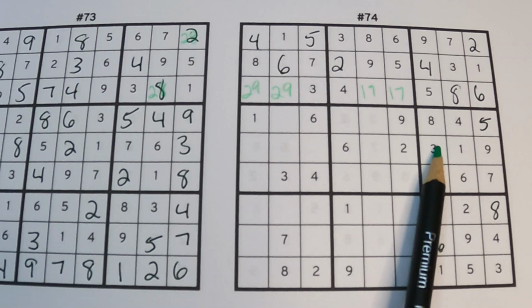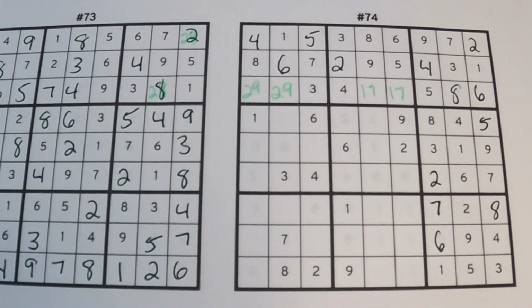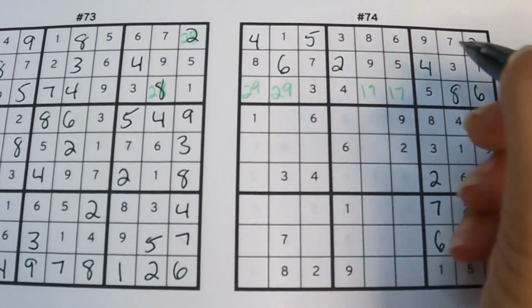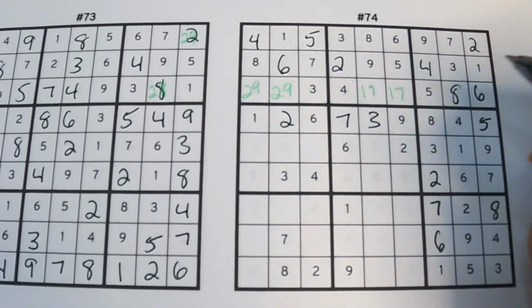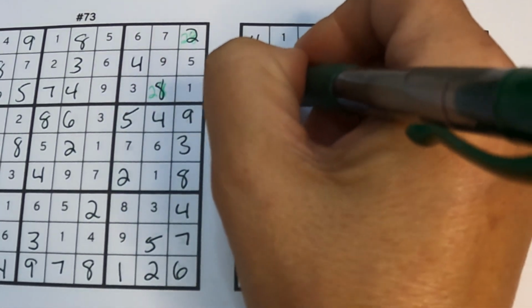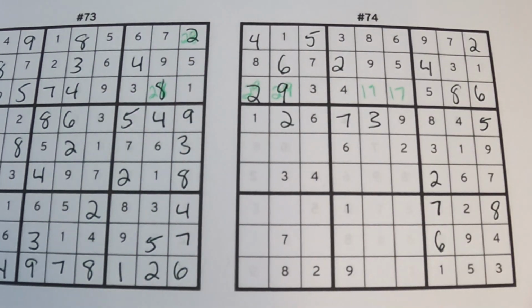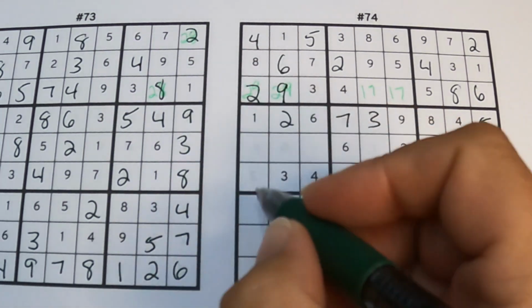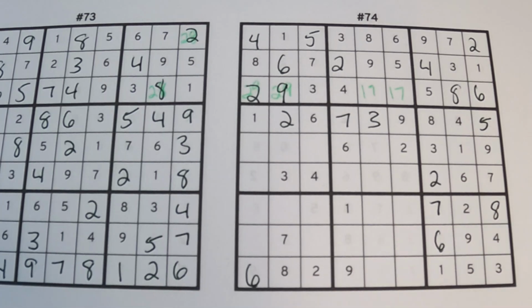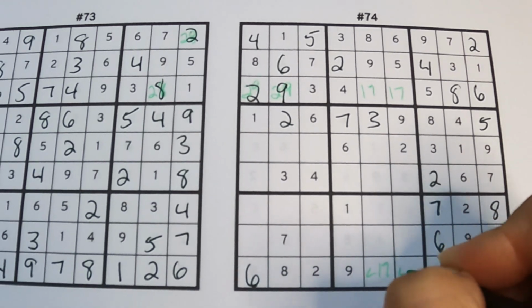For this row, we're missing 2, 3, and 7. We've got 3 and 7 here, so this is our 2. 3 here, so 7, 3. That 2 makes this our 9, 2. For this row, we're missing 4, 6, and 7. We've got a 4 here and a 7 here, so this is our 6. I don't see any other help. So 4, 7, 4, 7.